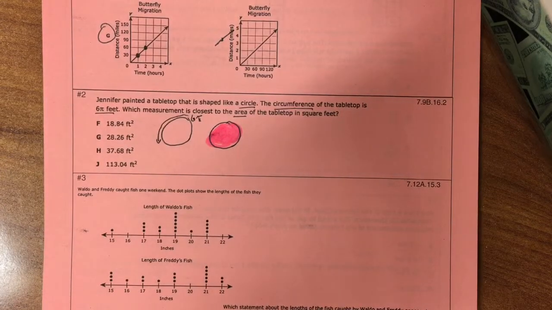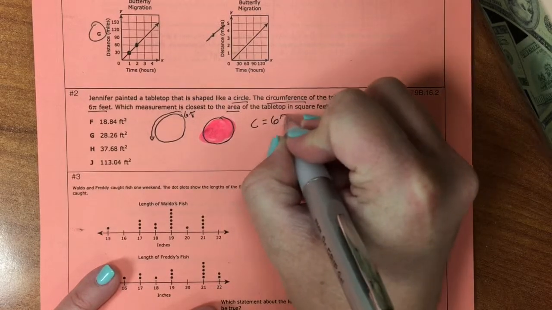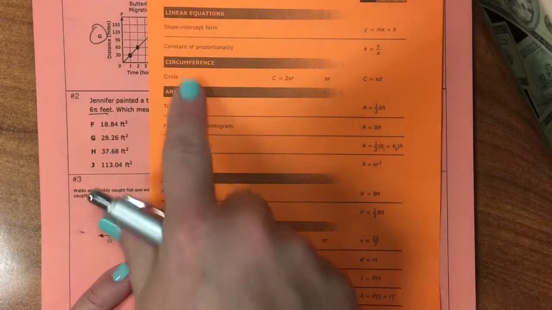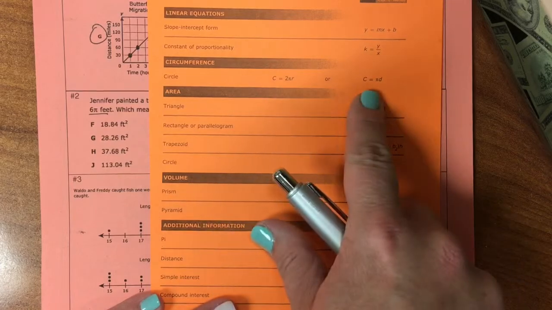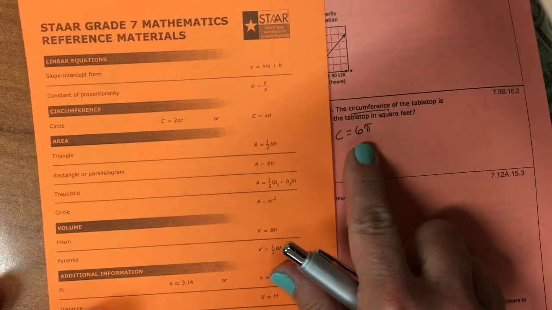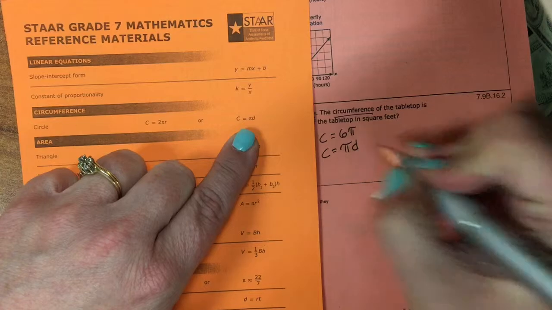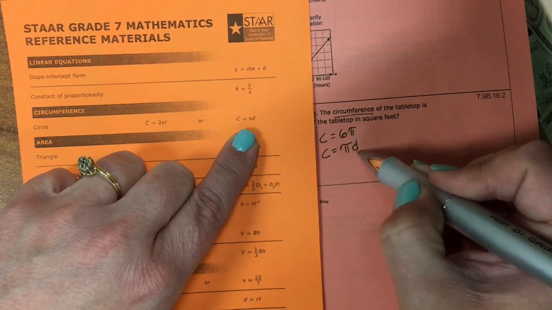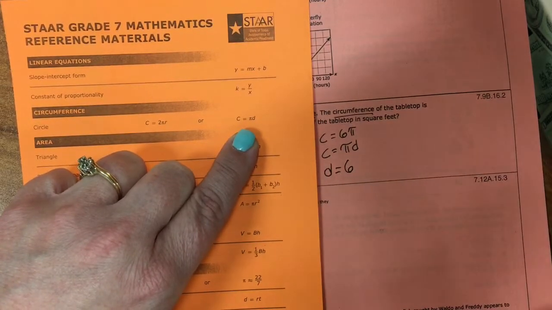So I have to take this information they gave me. Circumference is equal to 6 pi. So I'm going to use my handy dandy reference material. Circumference of a circle is 2 pi r, or pi d. Well, what matches this would be pi d. Okay, we have pi. So circumference is equal to pi d. So the pi's are the same, and that means this 6 is my diameter. So them giving me this formula is showing me that I have a diameter of 6.